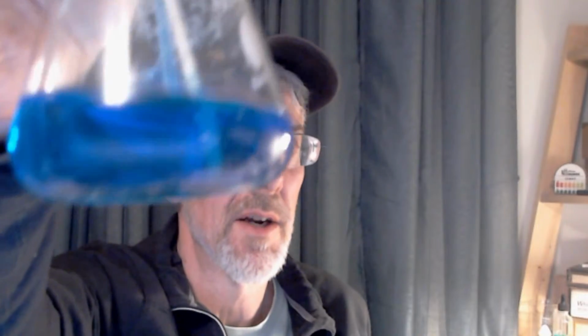Let's go back. So copper(II) sulfate, this is the solution right here I'm using. It's pretty safe stuff, but it does a lot of neat stuff because it has that Cu2+ in it. That's what makes it that nice blue there. One of my favorite chemicals.